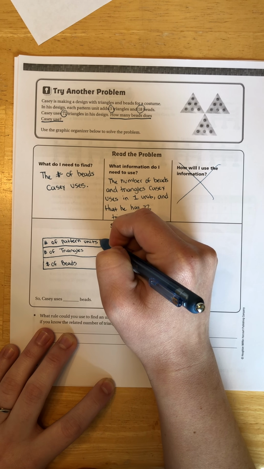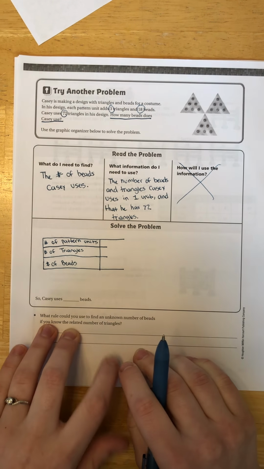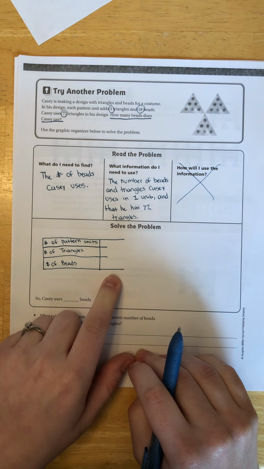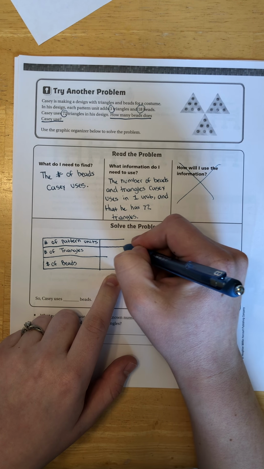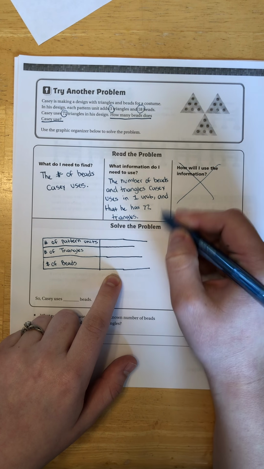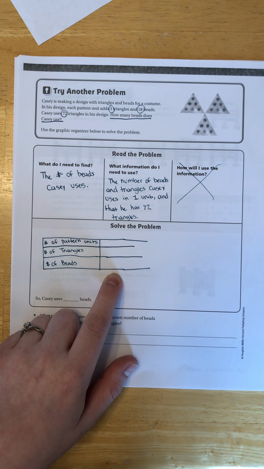Those are the 3 things we're looking for here on our table. I'm not going to draw the other end of my table until I'm done here, because I don't know how long we're going to need it.